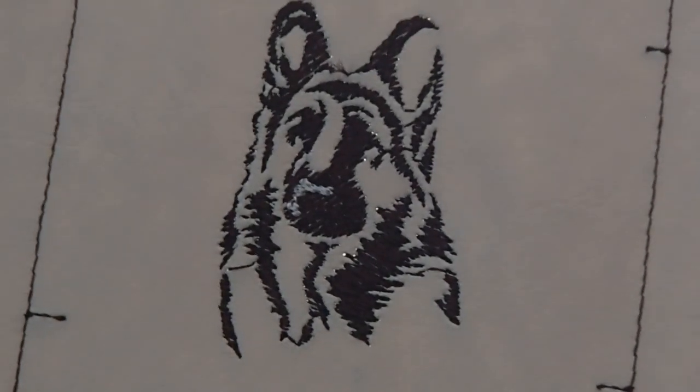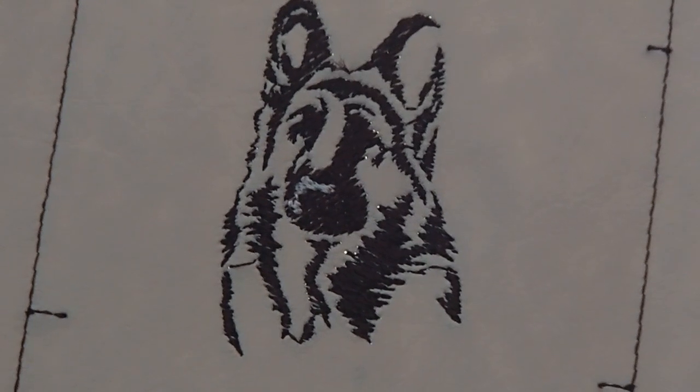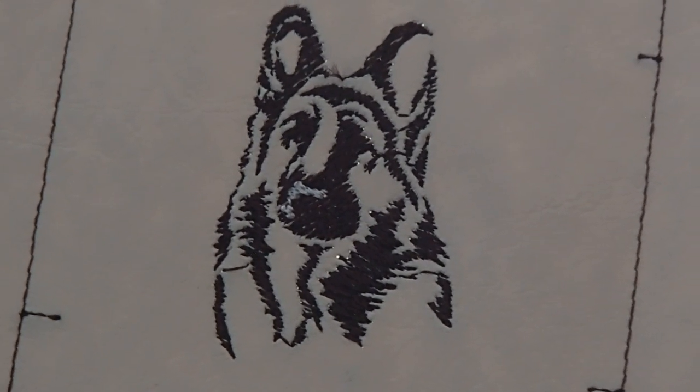Digitised German Shepherd dog. Okay, I will show you the end result of what I've made.